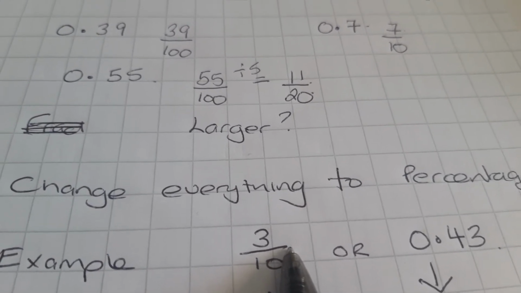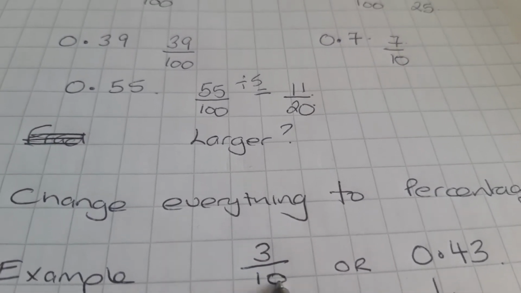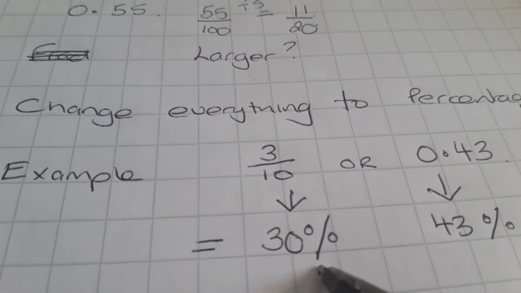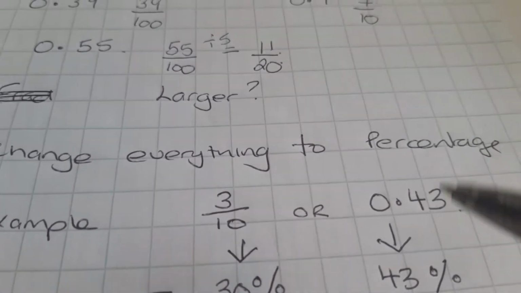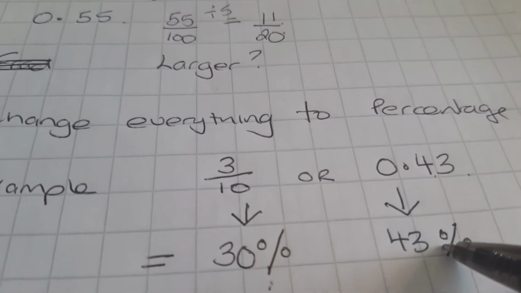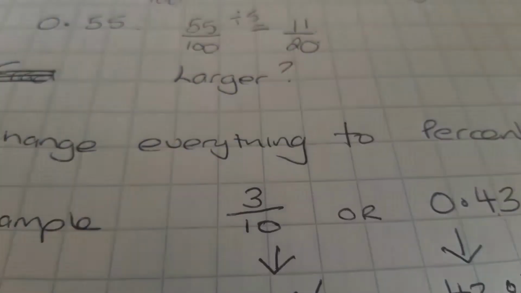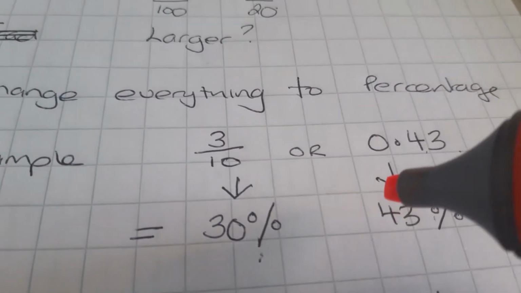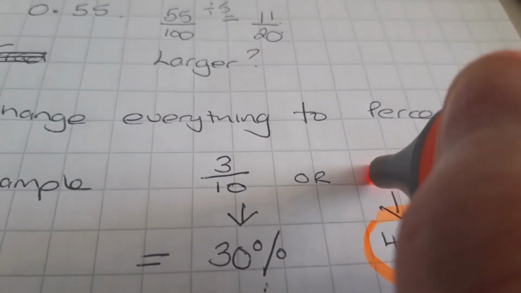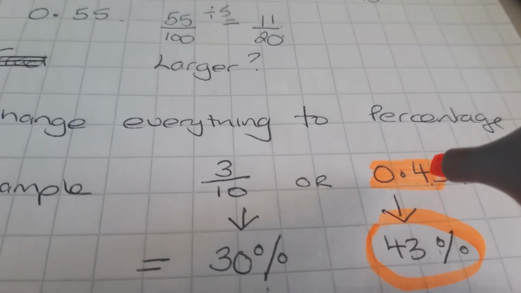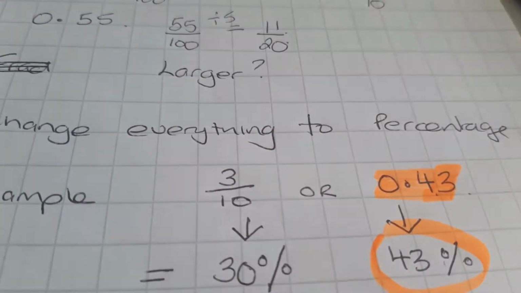So you just do 3 divided by 10 times 100 gives you 30%. 0.43 is 43%. Now you can easily see which is larger. Clearly, this is larger, so this original value is larger than this original value.